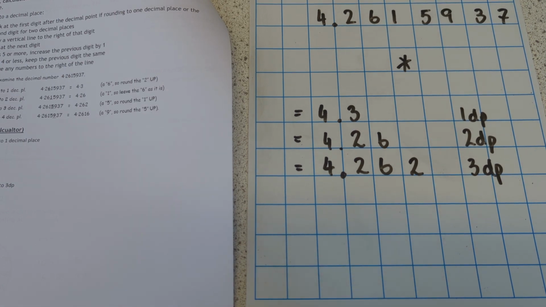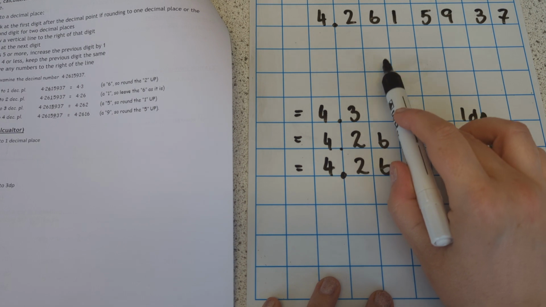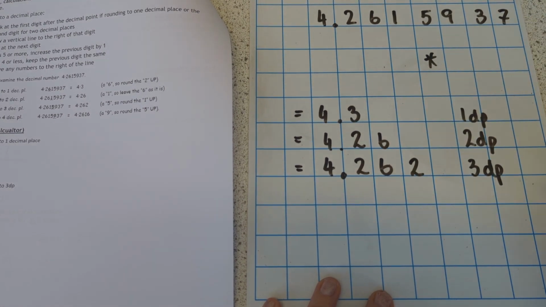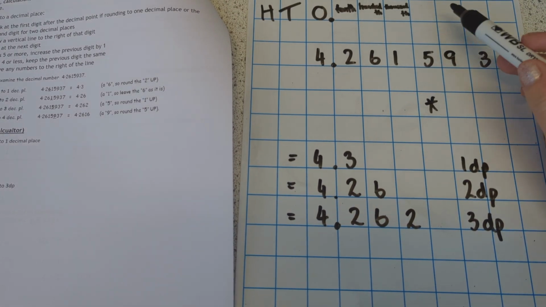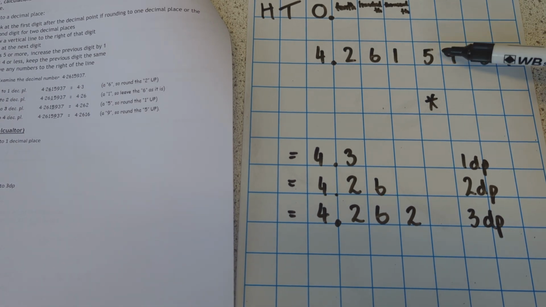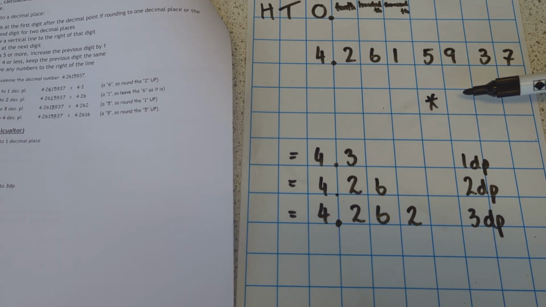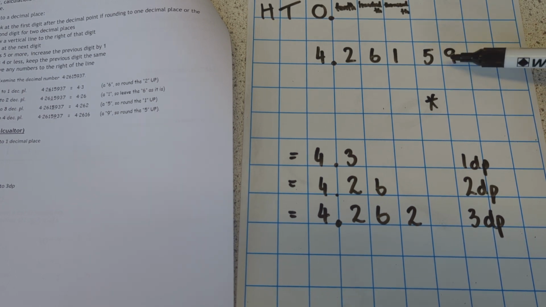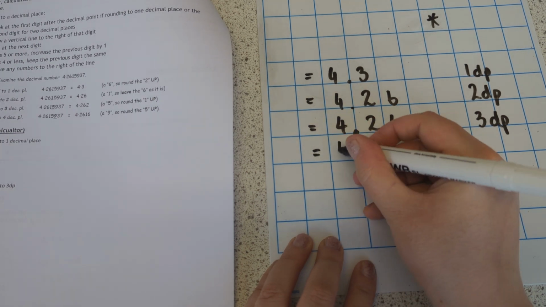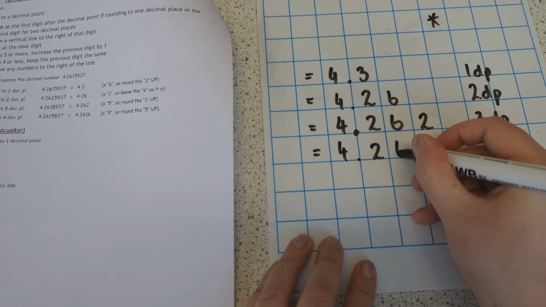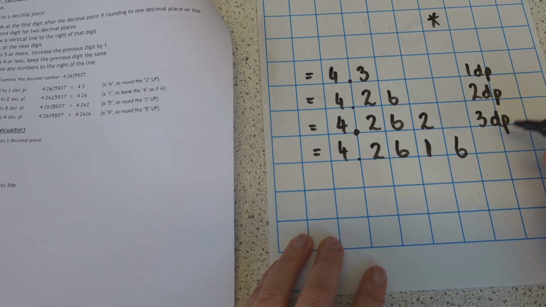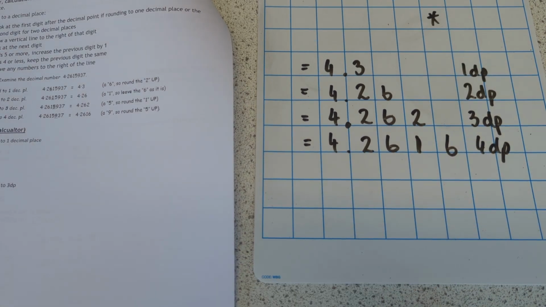We'll just do one last one, rounding to 4 decimal places. You're very unlikely to be asked to round to 4 decimal places, but the method is the same. The 4th decimal place is the 4th decimal column, which is tens of thousandths. I didn't write it there, but that's what it stands for. Then we're looking at the column to the right of this, which is 9. If this number is a 5, 6, 7, 8, or 9, this rounds up. So I now have 4.2616, and that's to 4 decimal places.